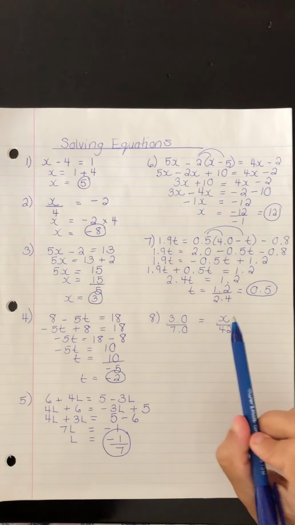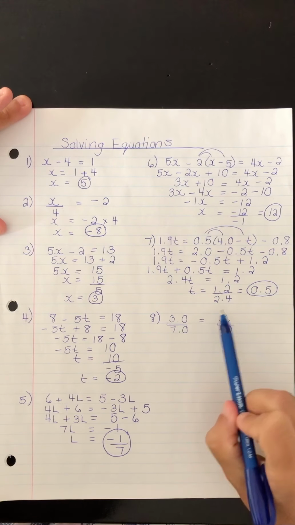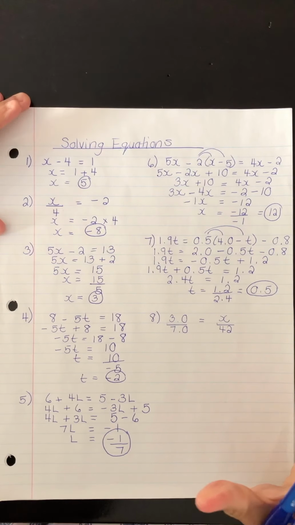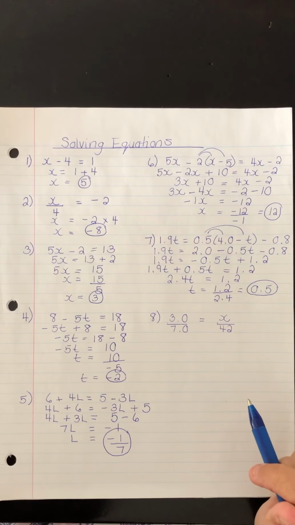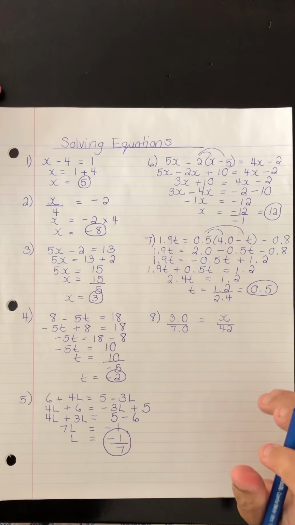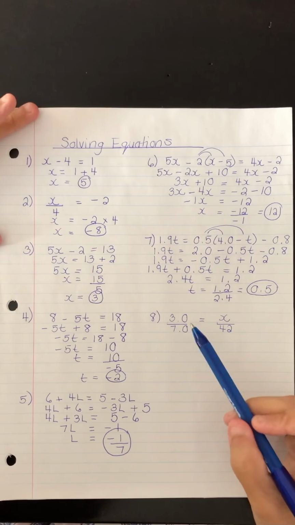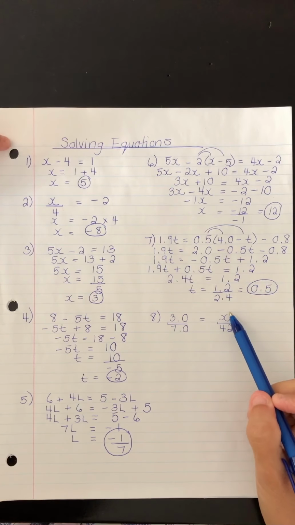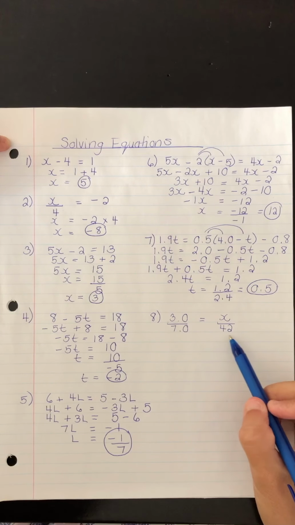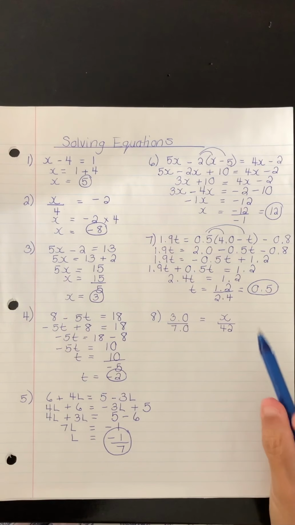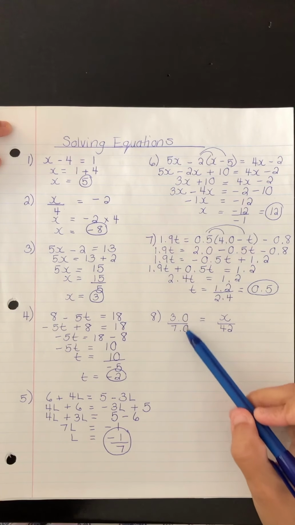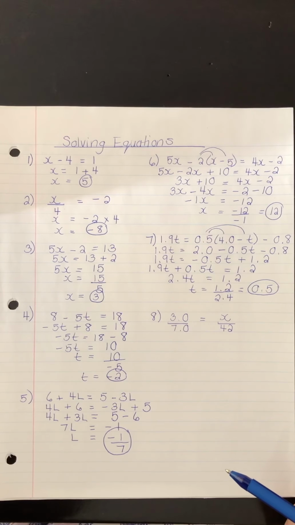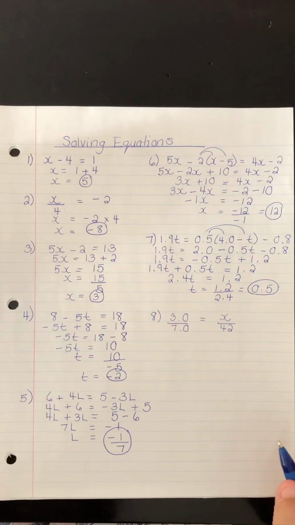Problem 8. We call this a proportion. When you have two ratios and they are set equal to each other, this is called a proportion. There are many ways that you can solve this. Lots of students here would use cross multiplication, and that would be great. Another option, of course, is isolating x simply by changing division by 42 into multiplication by 42. So x would be 3/7 times 42. But maybe I'll show you the cross multiplication because I think that most students prefer that method.